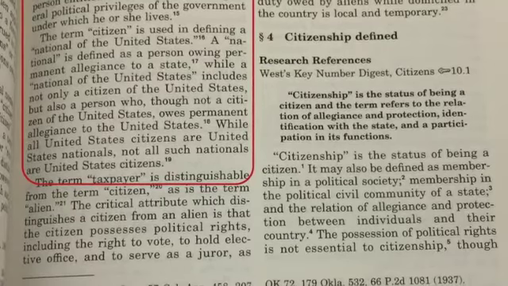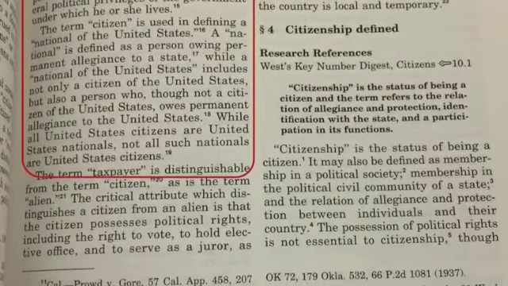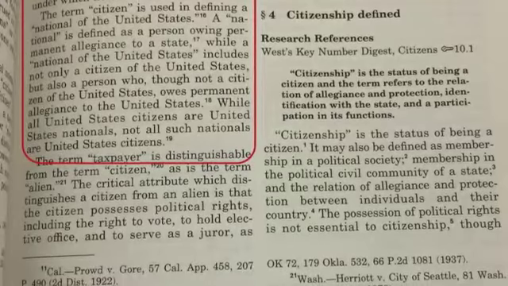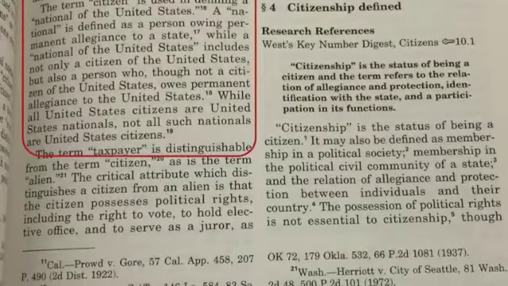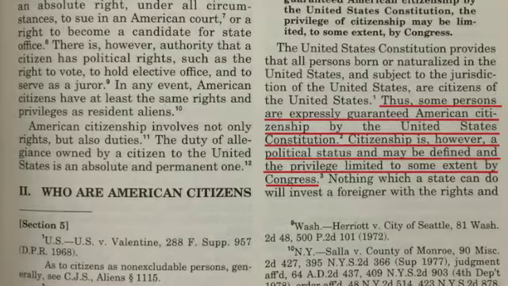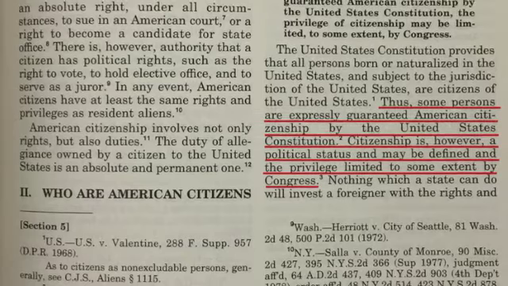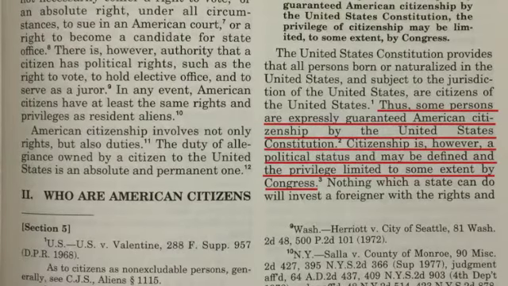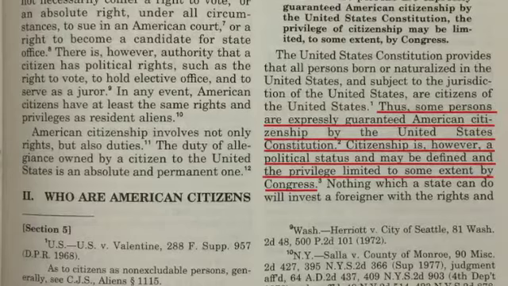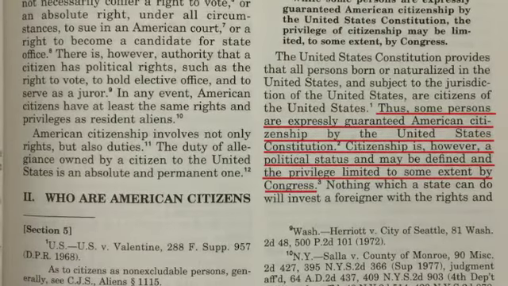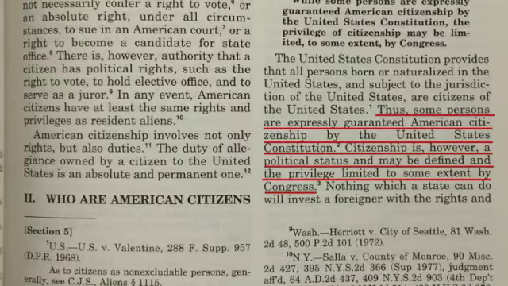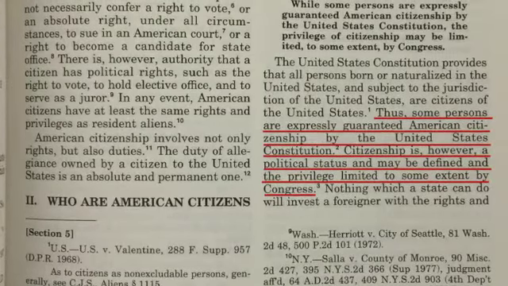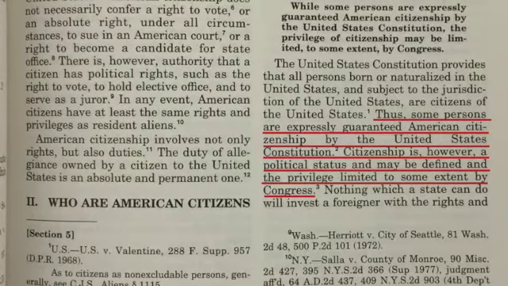And there are so many places in here where it says that you owe allegiance as a citizen that I cannot even read them all because I'm trying to keep all of this pretty short, under 10 minutes. But look here where it says, thus, some persons are expressly guaranteed American citizenship by the United States Constitution. Citizenship is, however, a political status and may be defined and the privileges limited to some extent by Congress. And what has Congress been doing? They have been limiting the citizens' privileges until citizens really aren't going to have any privileges. I mean, there are already free speech zones in major cities. So, you don't have rights, you have privileges that can be limited.